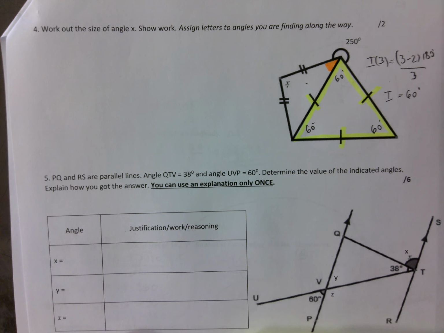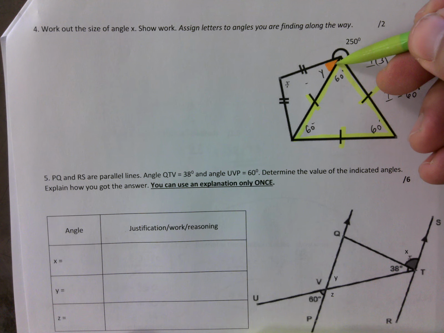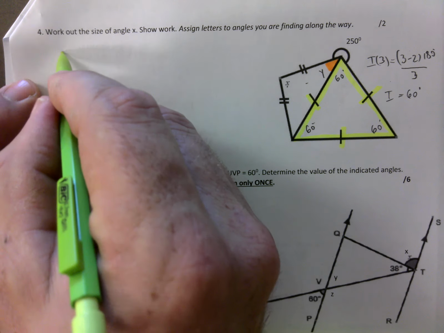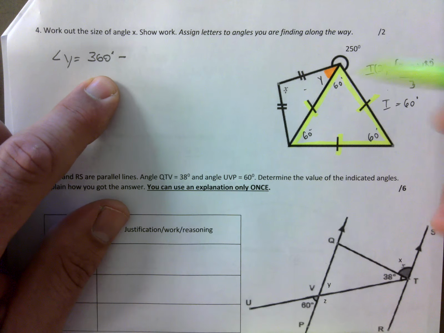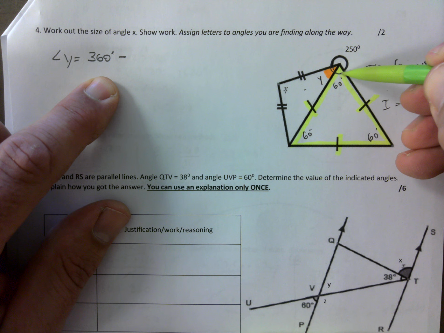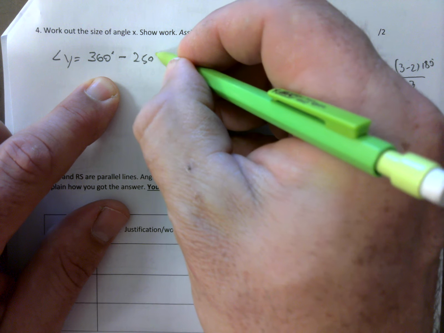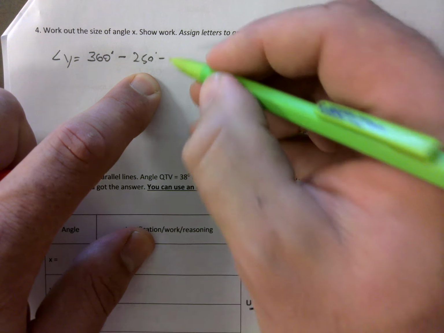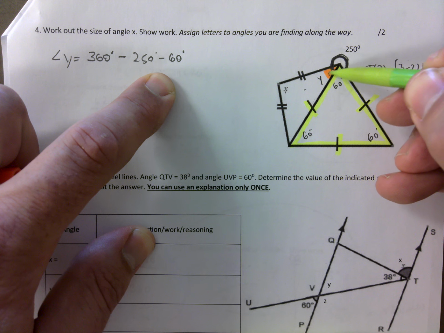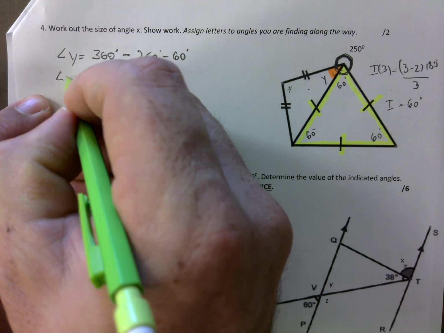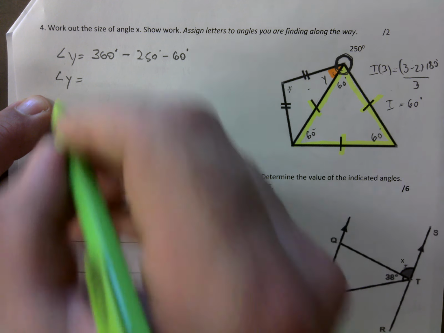Let's call that, I'll give it a name, let's call that Y, angle Y. So I'll just show here, angle Y is equal to 360 degrees minus, because remember there's a full circle here at this corner. So you know this is 250, and you know that this is 60. Right, so you take away 60 and the 250, and then you'll be left with the orange part. And that is what, 50? 50.